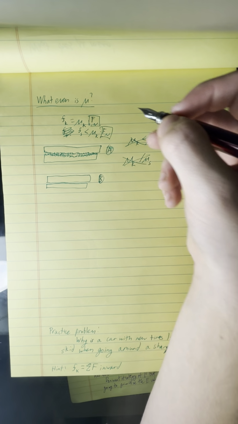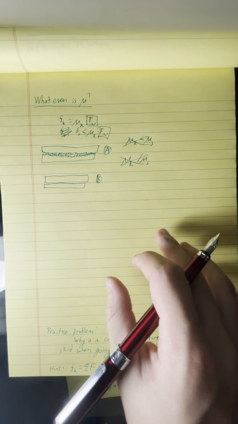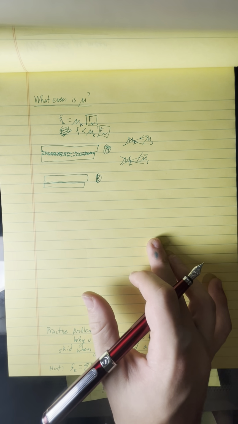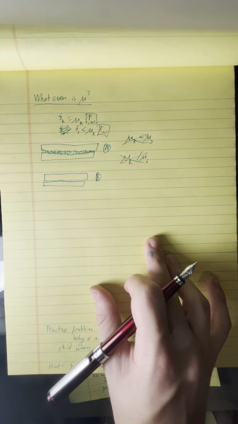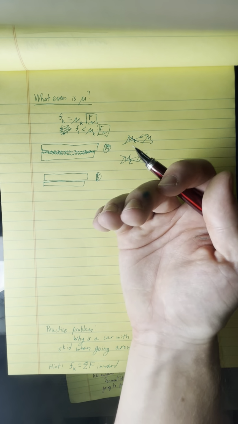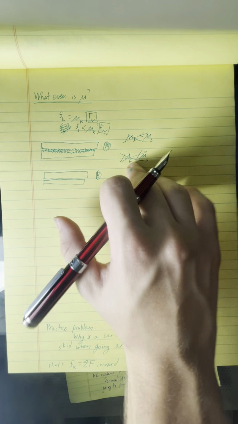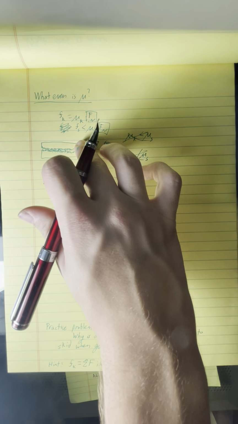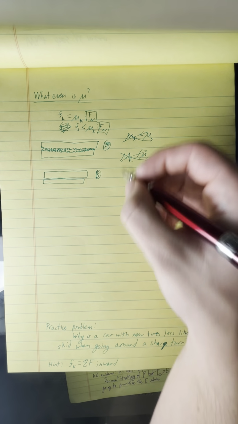Another component of the equation is the normal force. But what does this mean? Well, if I have a person walking, or let's say a block on the ground, then the normal force will just be equal to the force of gravity, because that's going up and the force of gravity is going down. But if I have two things like this, well, then what's the normal force?